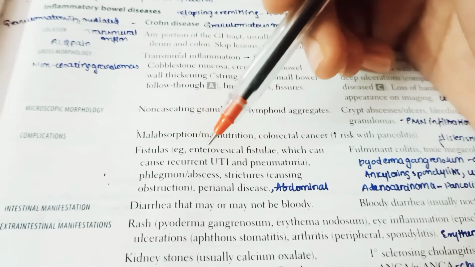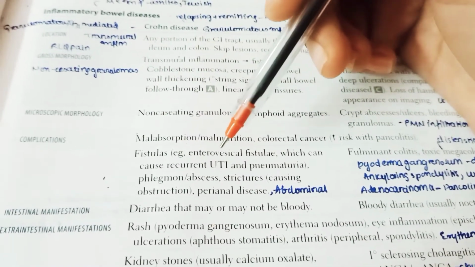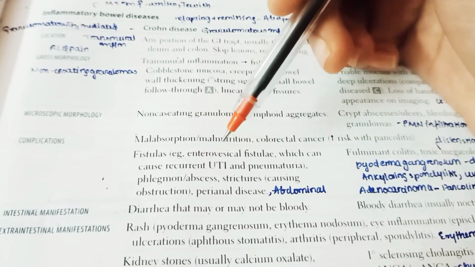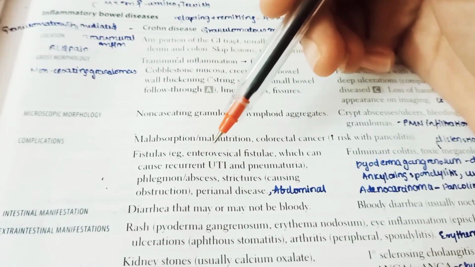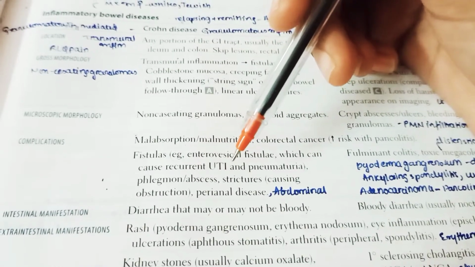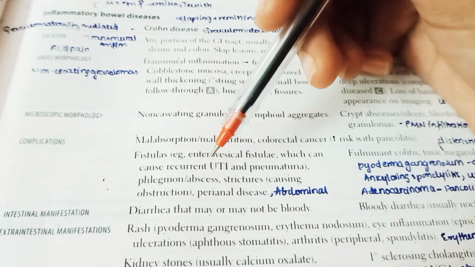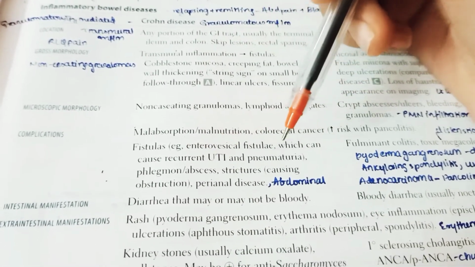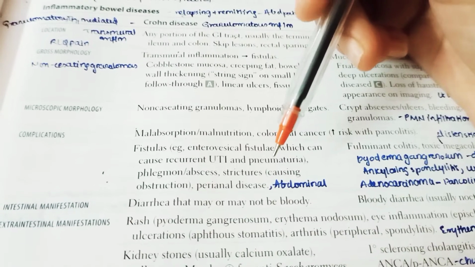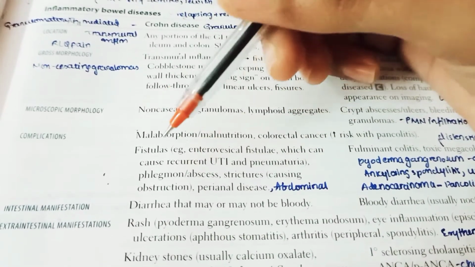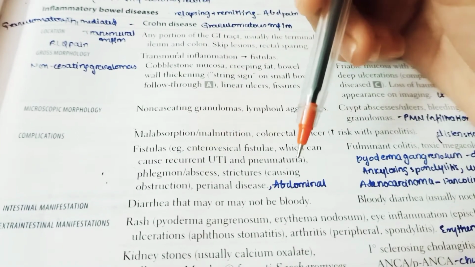And also fistula formation, that is enterovesical. Entero means intestine, vesicle means your urinary bladder. So if there is a fistula between the bladder and the intestine, I can understand it may cause recurrent UTI infections, because all the food contents which are in the small intestine will go into your bladder, and that will lead to a very big problem, UTI. And also pneumaturia. Pneumaturia means air inside the bladder. Because the small intestine has air, that air passes here.